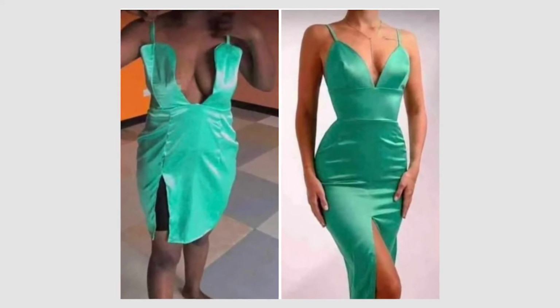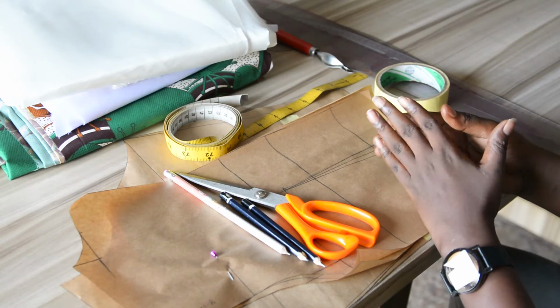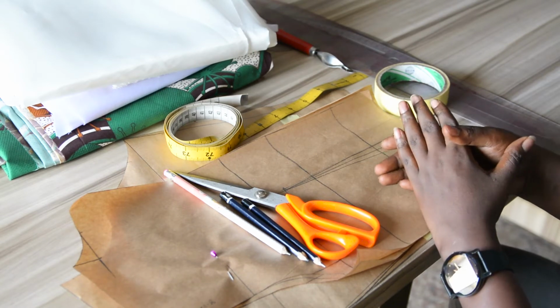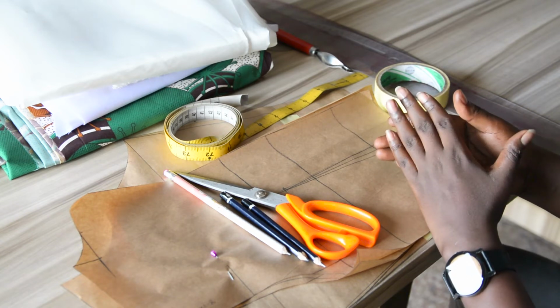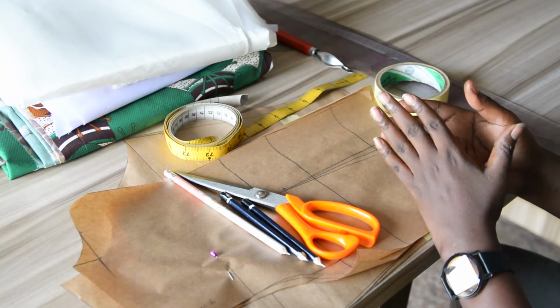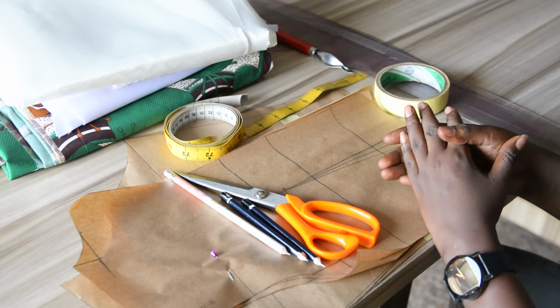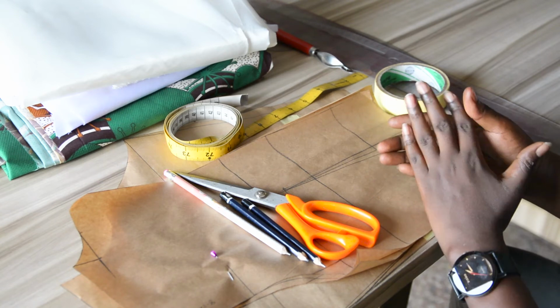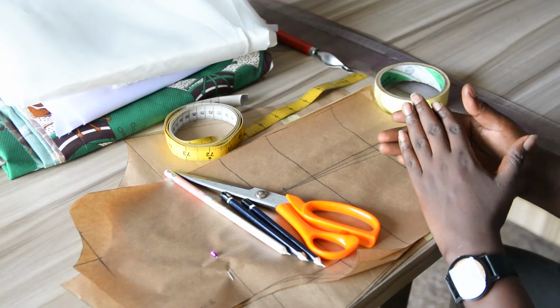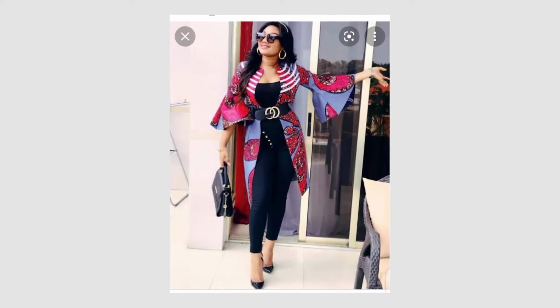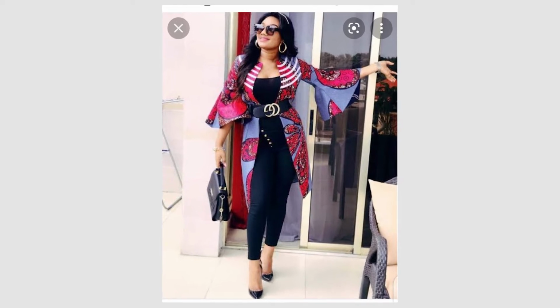For this reason, I've decided to take a step further in giving you, my subscribers, a critical and detailed analysis of every style you come across on my channel, and that is what style interpretation is all about. In this video, I will be showing you in full detail how to draft, cut and sew a kimono jacket using this particular style as my reference image.